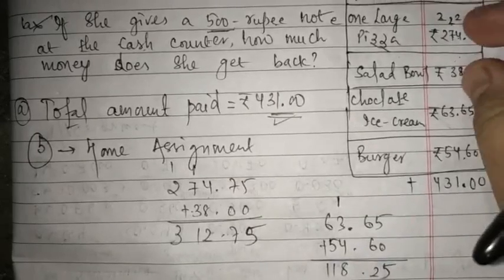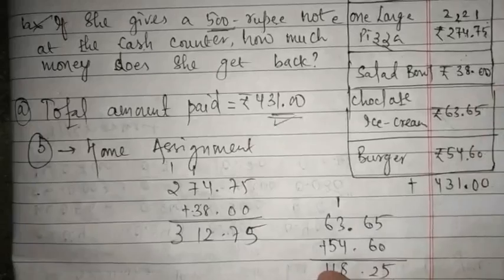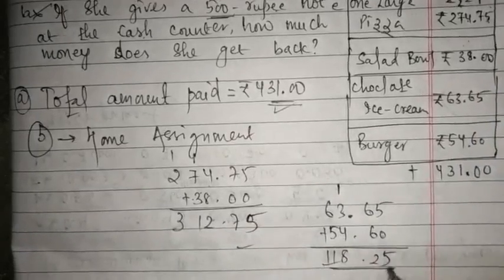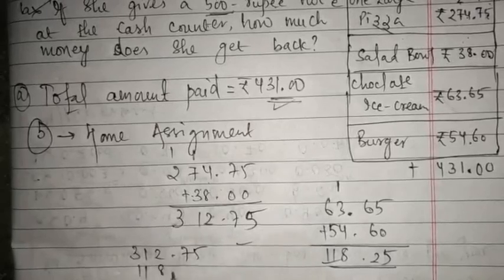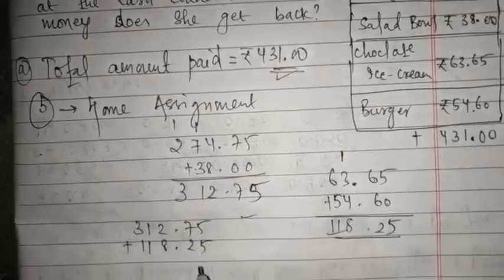Now you have added these 2, you got this. Now you will add these 2 numbers, this and this number. 312.75 plus 118.25. Now add these 2.